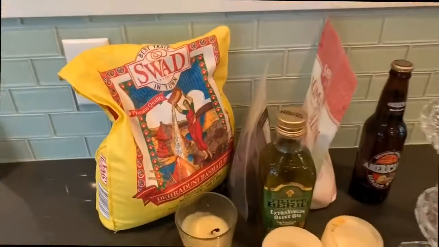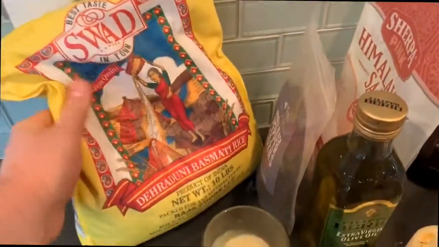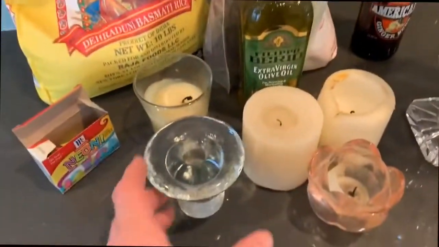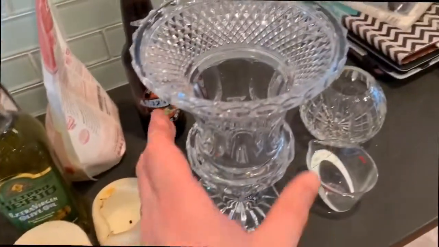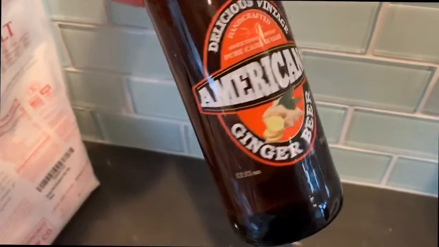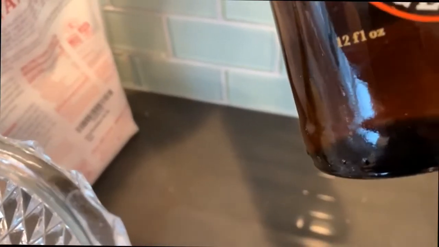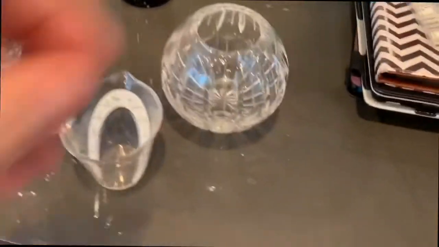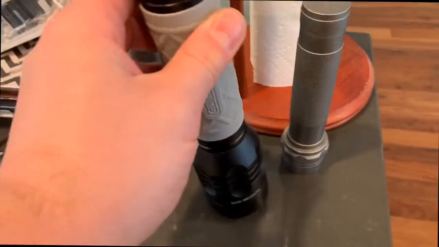Some other things that I have, something that I have a lot of: a big bag of rice, some food coloring, candles, and different kinds of glass pieces that look cool with the light reflections. I have a different colored bottle. This is a ginger beer, a ginger ale, and it has a nice brown color. I'm thinking of shooting some light through that and seeing what it looks like. Some more cut glass crystal stuff. A measure, you never know when you need to measure stuff. And then I have some flashlights.